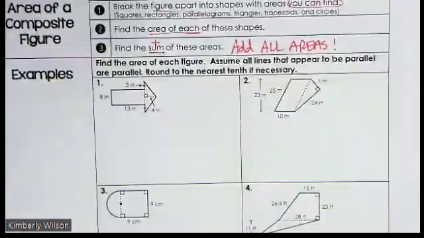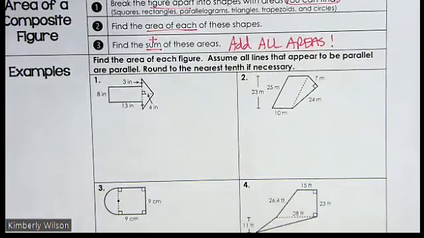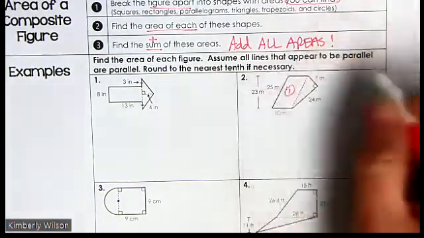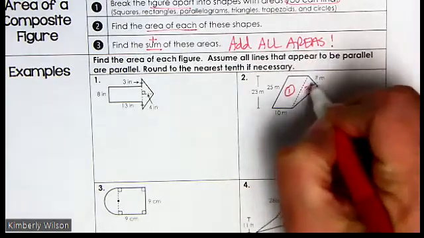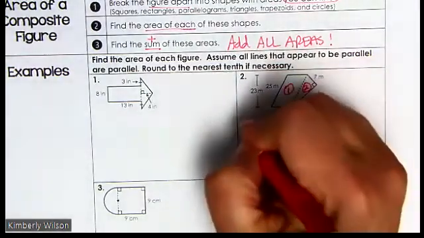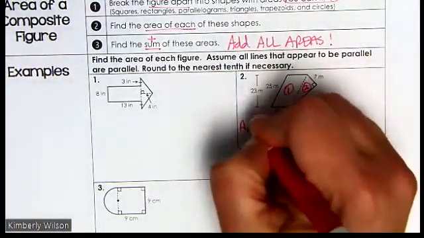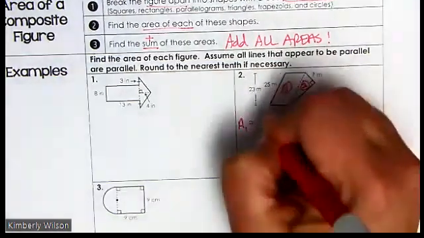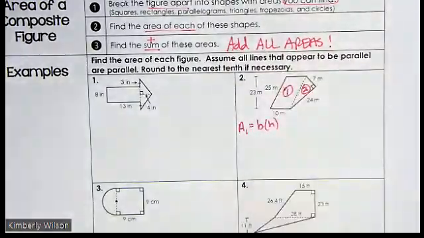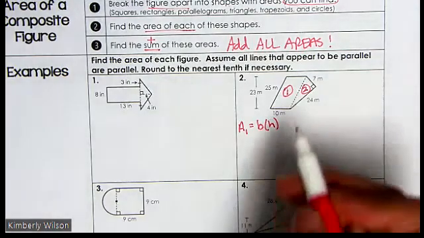All right, so let's look at number two together. First thing I'm going to see is, what are my two shapes? I've got a parallelogram and a triangle. So I have two areas. The first shape is the parallelogram, so I'm going to be doing base times height. A lot of us need to make sure that we label that.